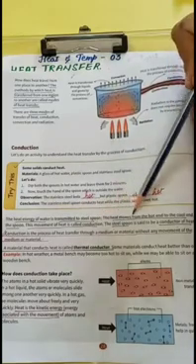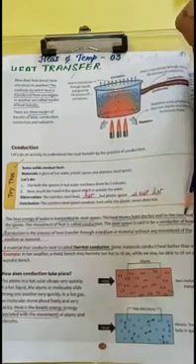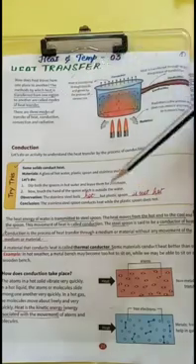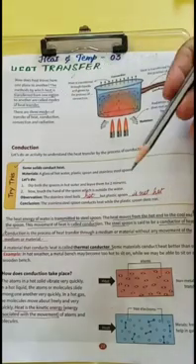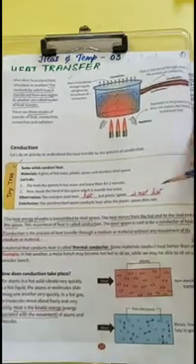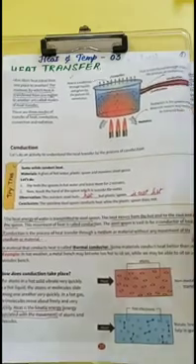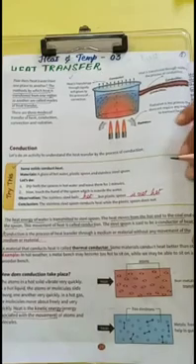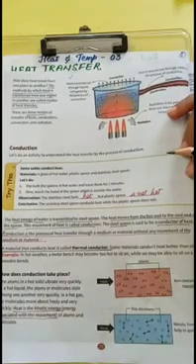Heat moves faster from the hotter end to the cool end. As I've told you earlier, it flows from a high temperature to a lower temperature. So the end of the spoon which was in hot water will gain the heat energy and will conduct it to the handle of the spoon.